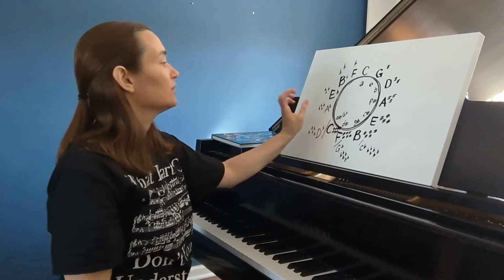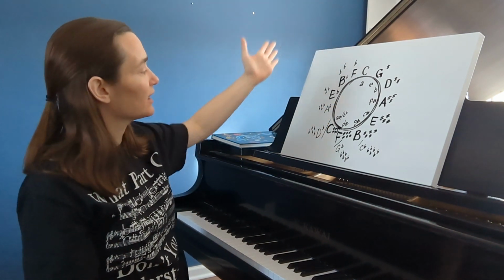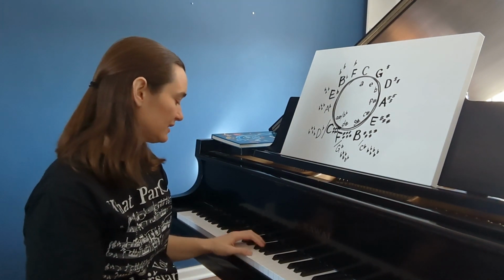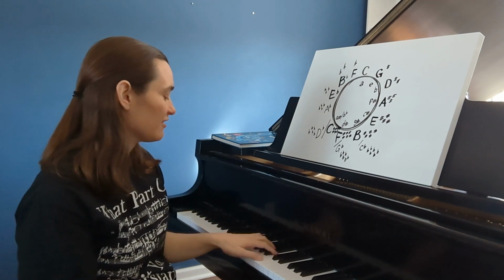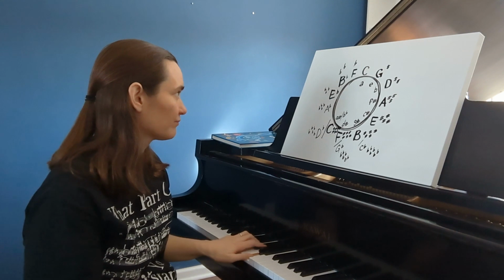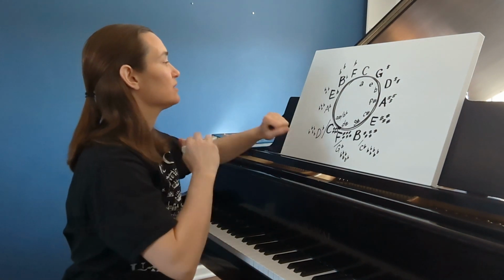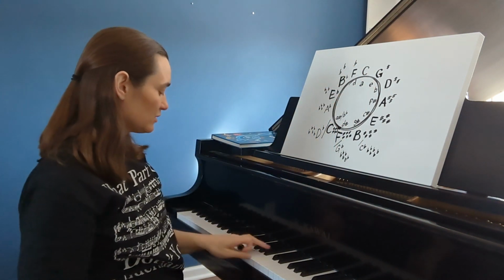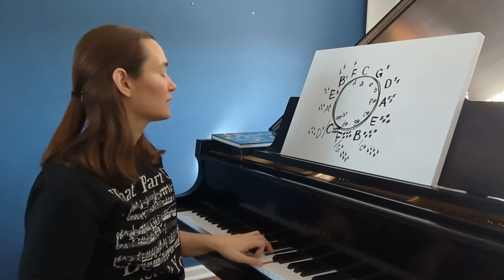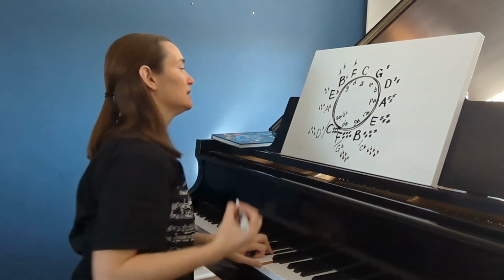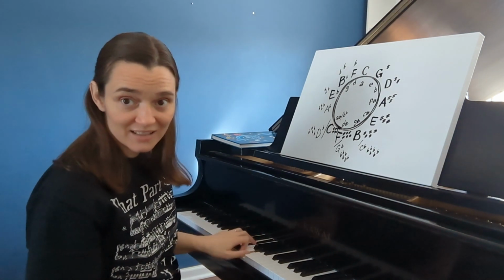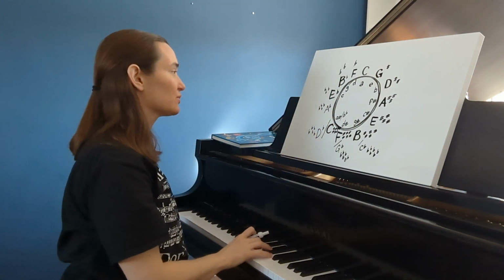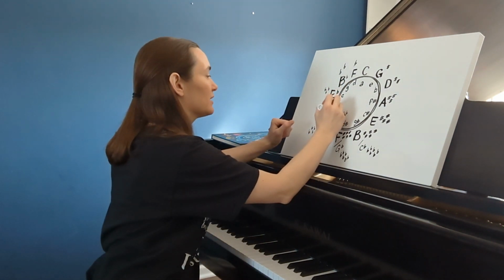Now, going back up to the top, we're going to work around and figure out what all the flats are. The relative minor of F major is D minor. Going down a third from F, we find our relative minor is D minor. Down a third from B flat is G minor. Down a third from E flat is C minor. And A flat's relative minor is F minor.